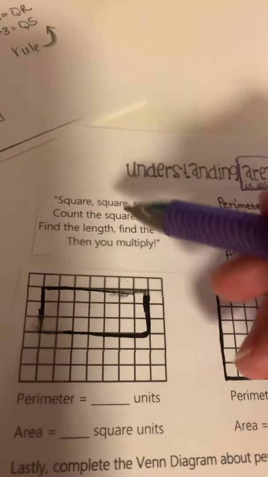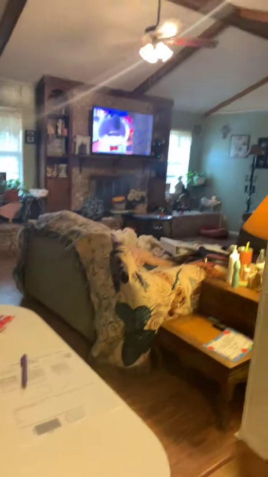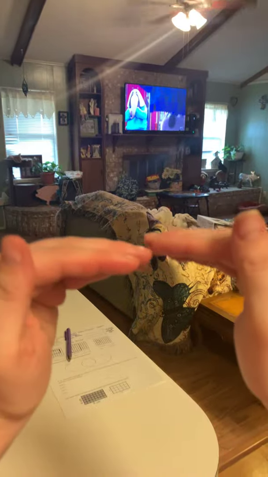So this one is also to the tune of Row, Row, Row Your Boat. Or you would say: square, square, squarea. Count the squares inside. Find the length, find the width, and you multiply. And then we usually went, huh.